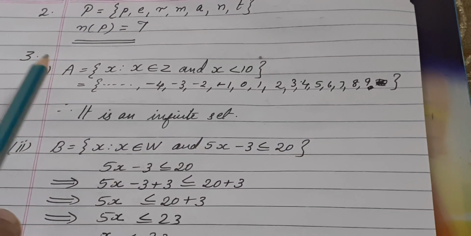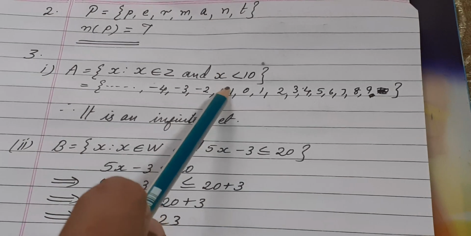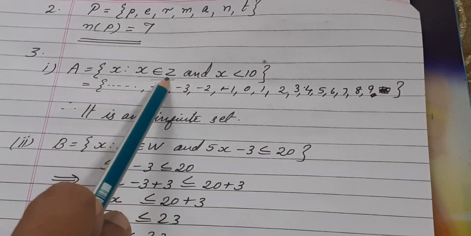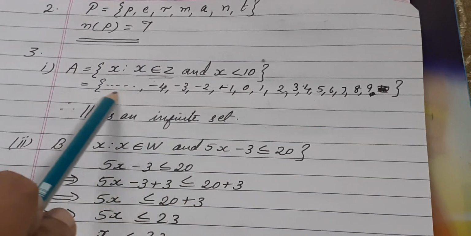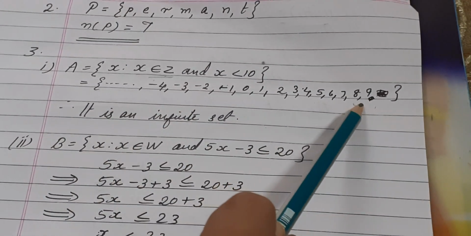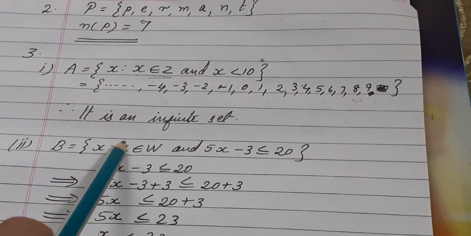First one, A is given as the set of all x such that x belongs to Z and x less than 10. Z means the set of all integers. So which elements will come? To the negative side it will go infinitely, and to the positive side less than 10, that means up to 9 only. So this side going infinitely means this is an infinite set.